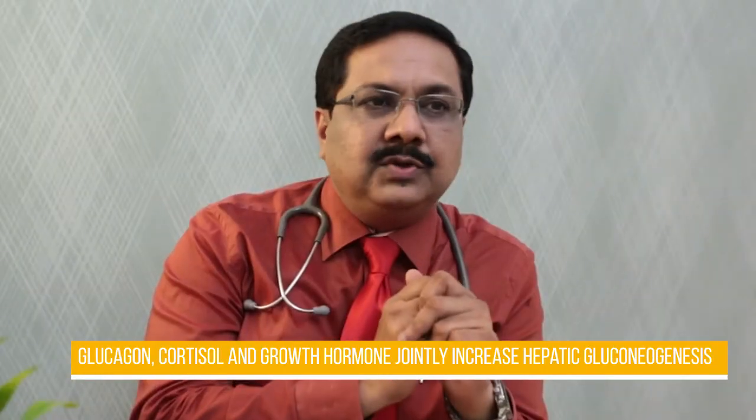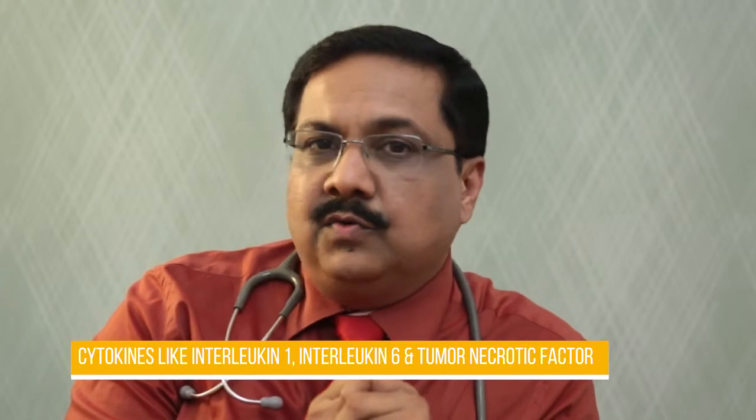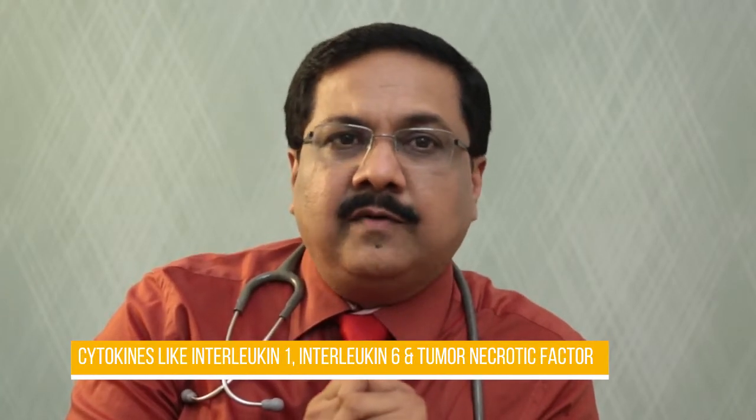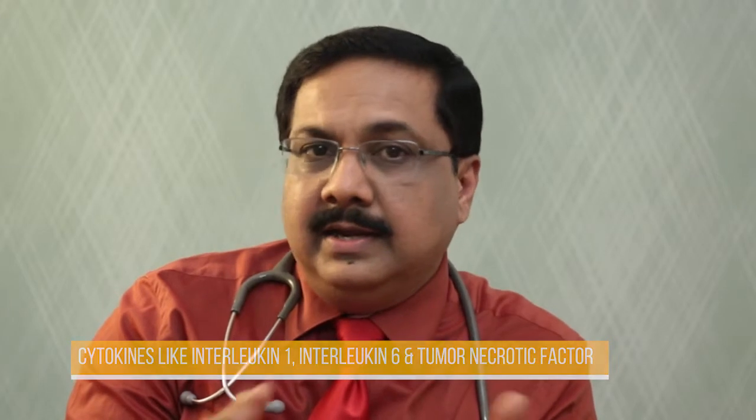It is evoked by the integral hormonal, cytokine and nervous signals on the glucose metabolism pathway. In the acute phase of critical care illness, higher levels of glucagon, cortisol and growth hormone jointly increase hepatic gluconeogenesis. In addition, in critically ill patients, epinephrine and norepinephrine promote hepatic glycogenolysis. Even in the acute phase of critical illness, cytokines like interleukin 1, interleukin 6 and tumor necrosis factor may directly or indirectly enhance both of these hyperglycemic responses.